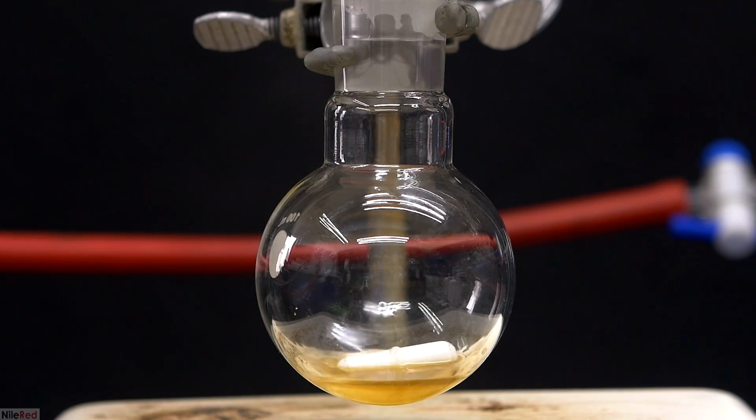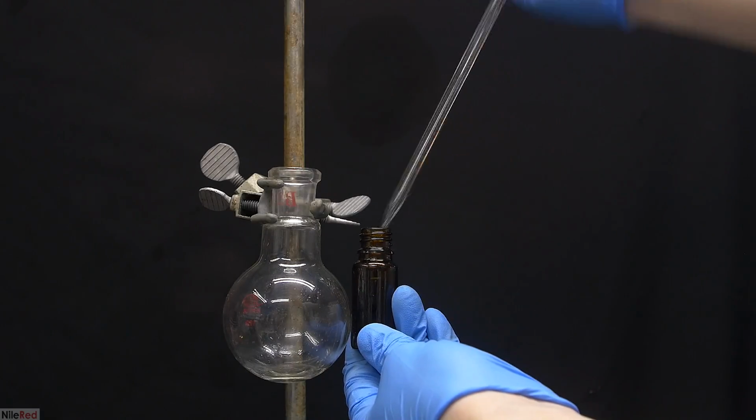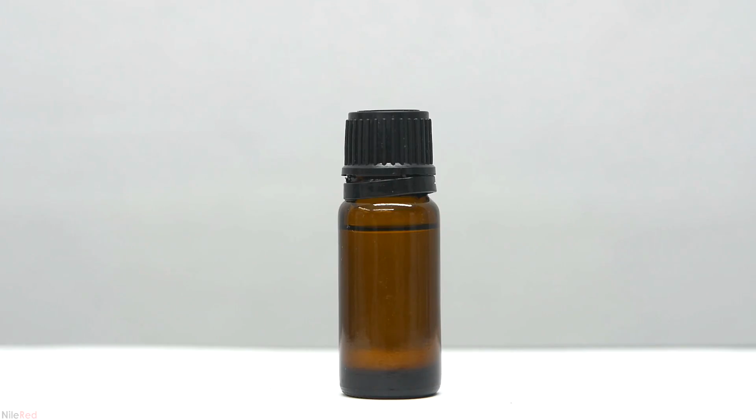At the end, we're left with an orange residue of higher boiling point stuff at the bottom of the distillation flask. In our receiving flask, we're left with an oily liquid, and I transfer this to a small amber glass bottle. The final yield of caproic acid was about 8 grams, which corresponds to a percent yield of around 45%. This is not the best yield, but it's honestly not too terrible either.